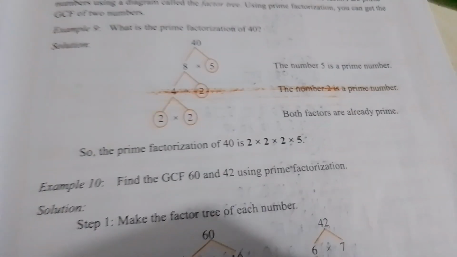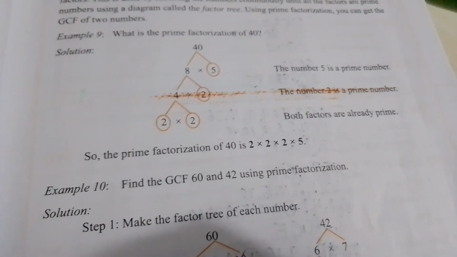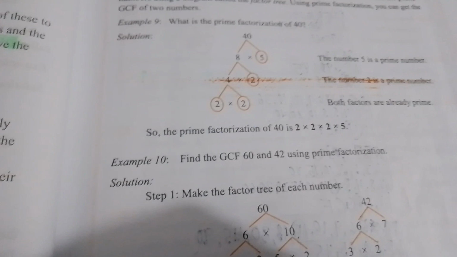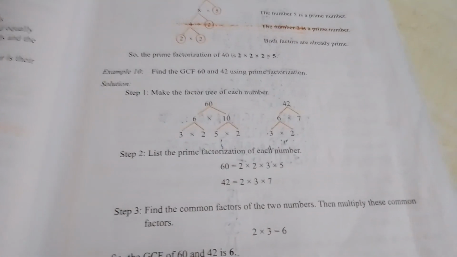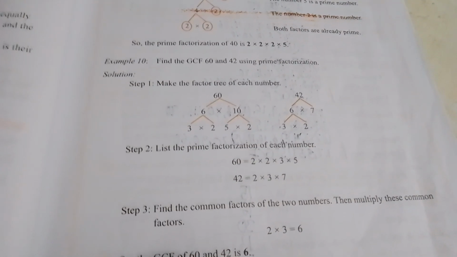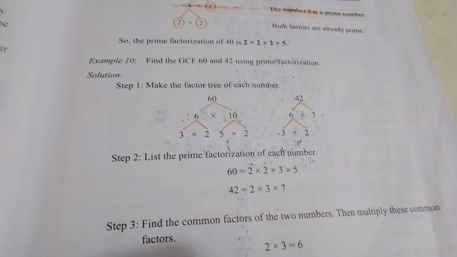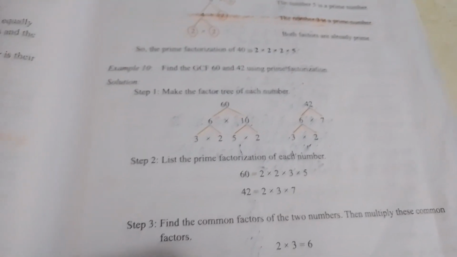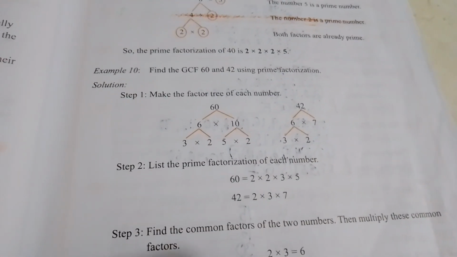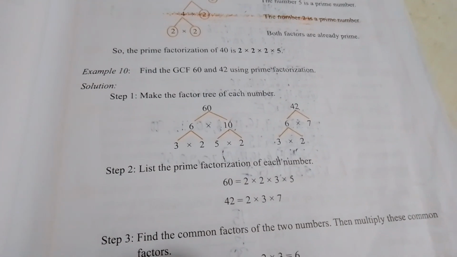2 times 2 is 4, 4 times 2 is 8, 8 times 5 is 40. It's correct. Let's try the last one. Find the GCF of 60 and 42 using prime factorization. First step, make the factor tree of each number.